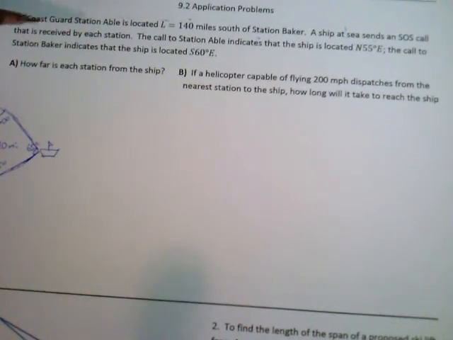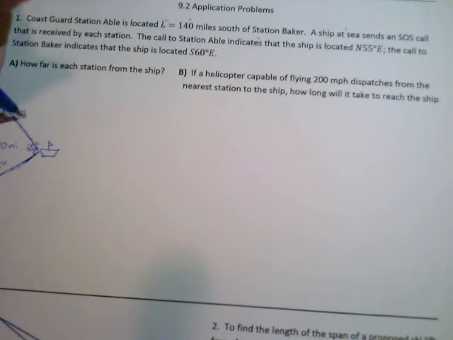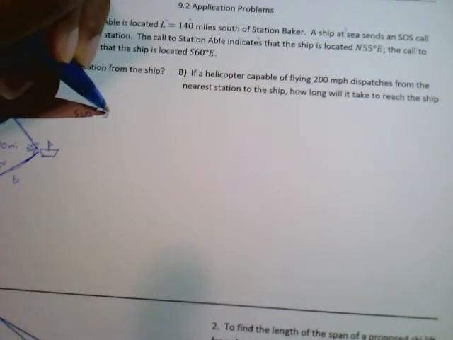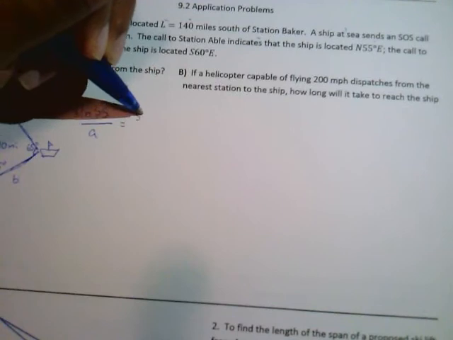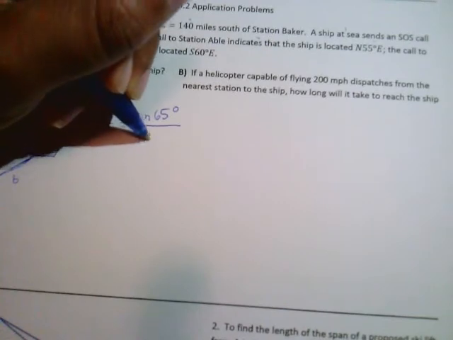It says, how far is each station from the ship. So we're looking for side A and side B. And notice that side A is going to be the distance from Baker to the ship, and side B is going to be the distance from Station Able to the ship. So we have this distance, 140, we have all of our angles, so we can use the law of sines to find these distances. So sine of 55 degrees over side A equals sine of 65 degrees over 140.